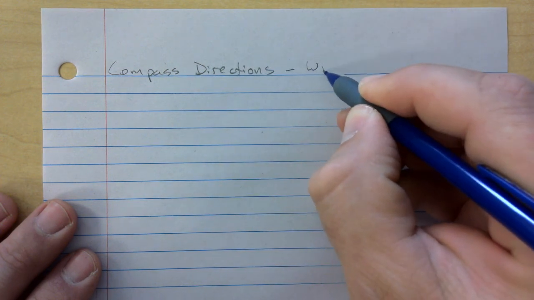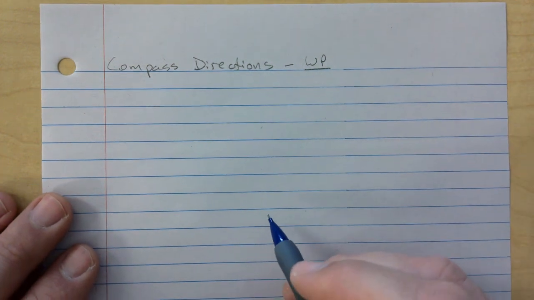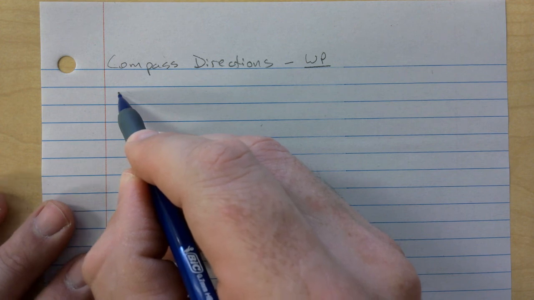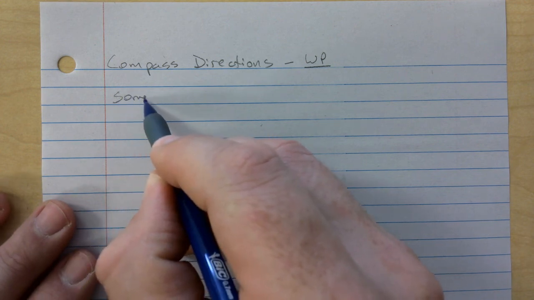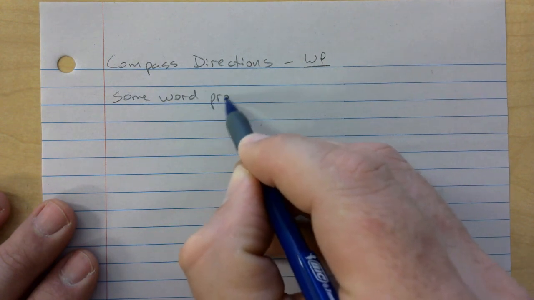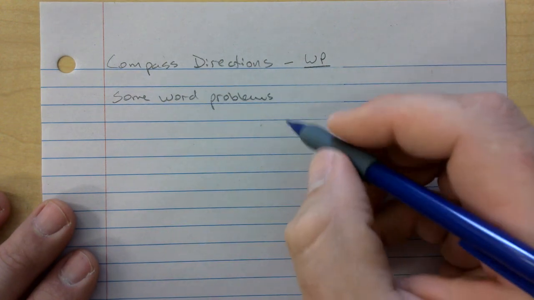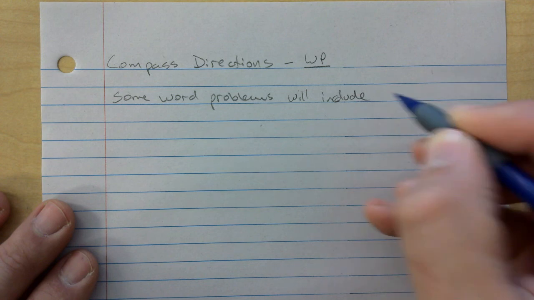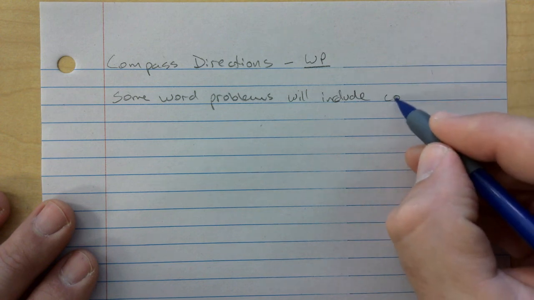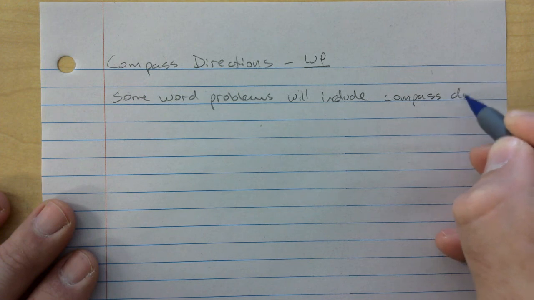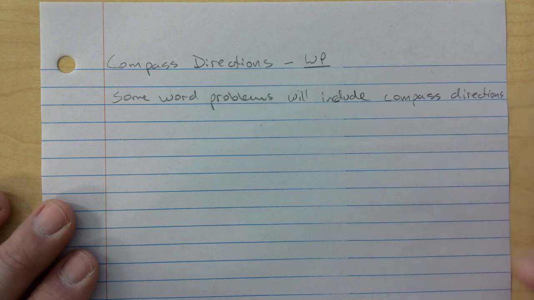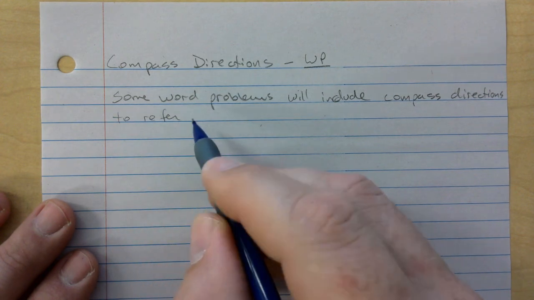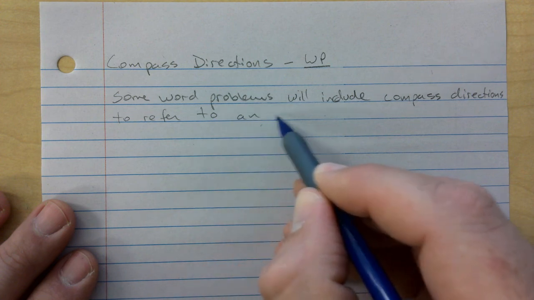And I will say that this is part of word problems, right? Some word problems will include compass directions to refer to an angle.